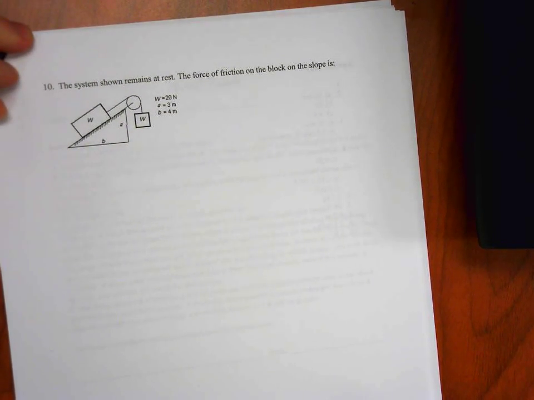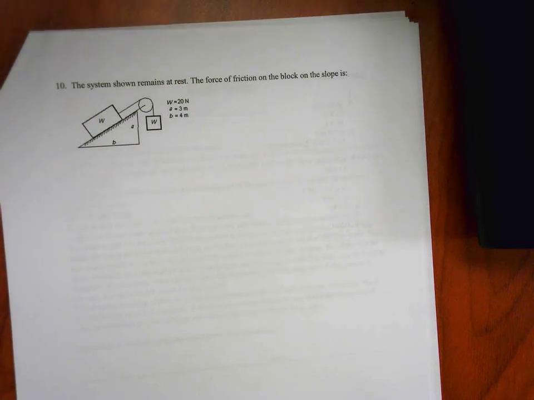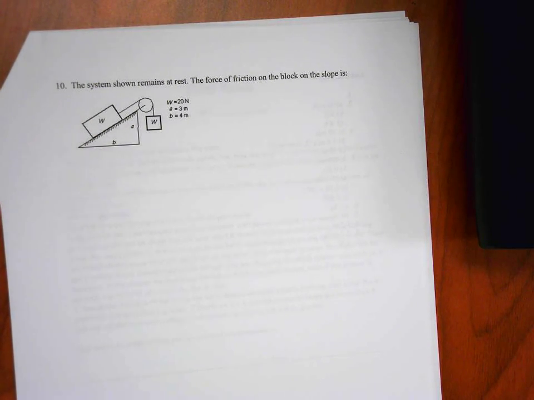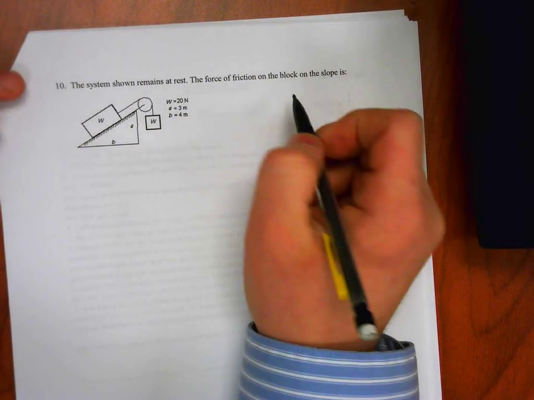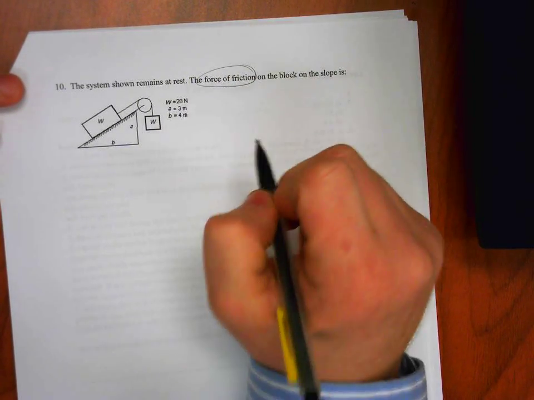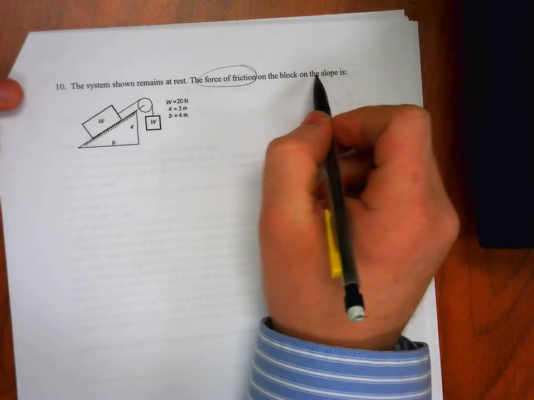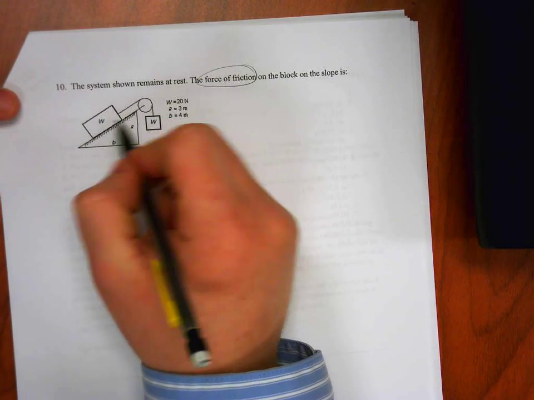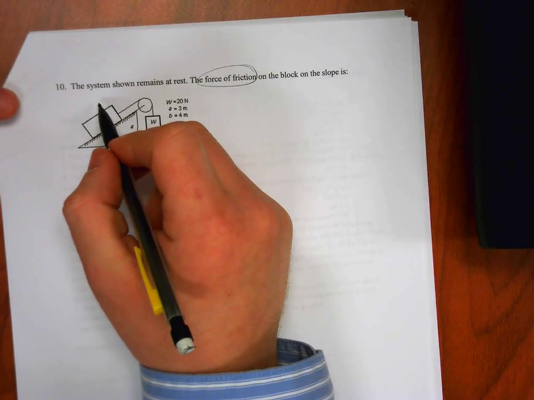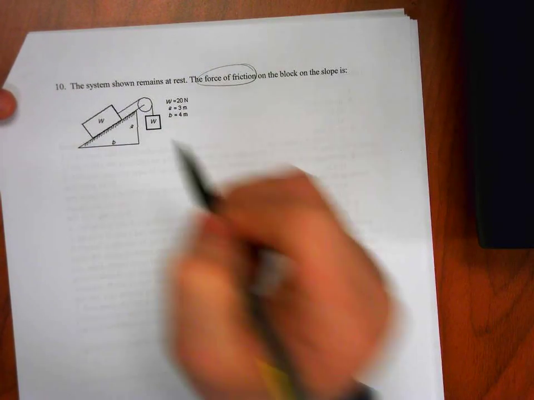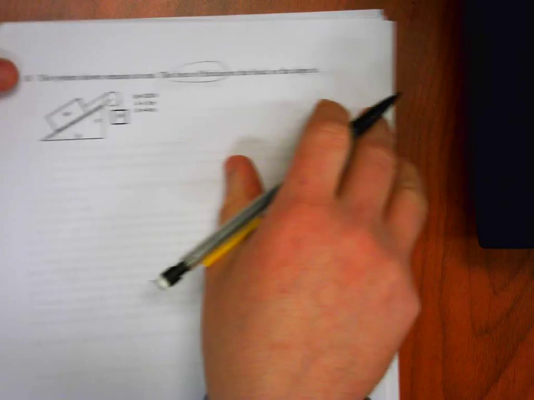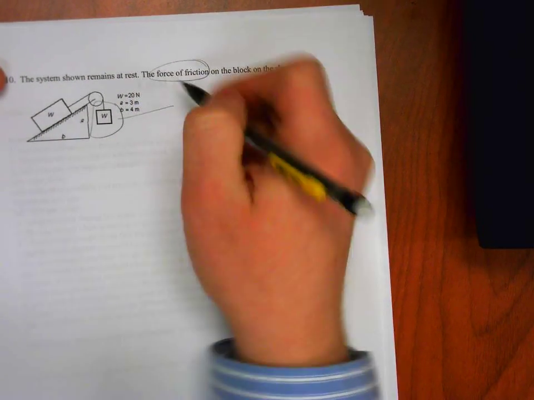One more problem left. So we have the system as shown at rest, which should make you happy because anything at rest is easier to work with. Find the force of friction on the block on the slope. So we note that the weights are the same of these two objects. They're both 20 newtons, and we have B and A. Let's look at this block first.